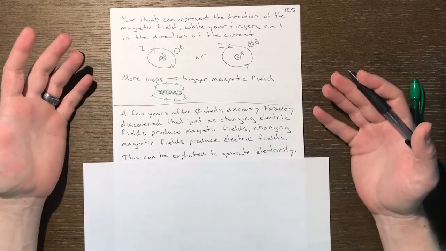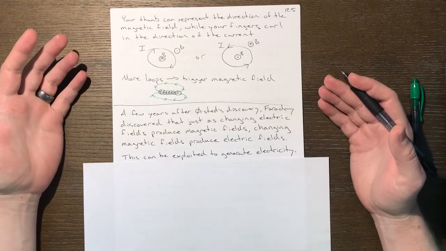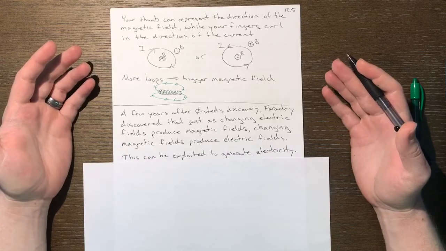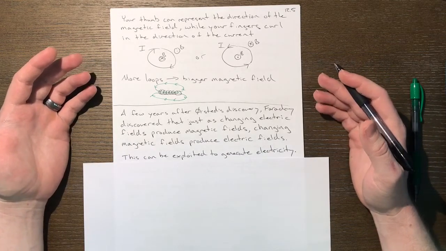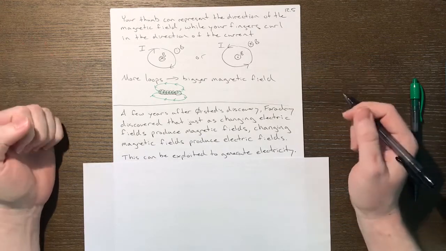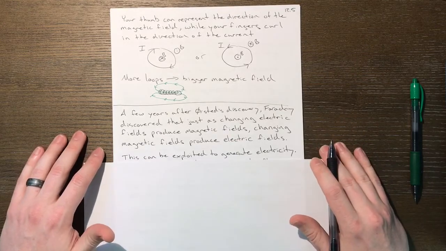Without Faraday's law, we would probably still have certain forms of energy. Something else probably would have come around. But this is what allows us to use hydroelectric power, wind power, just all kinds of things come from this. And I'll make that clear by the end of this video, just exactly how that works.